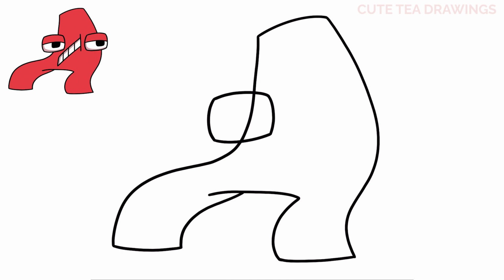And let's do the same thing for the right eye over here. Next, let's erase the overlapping lines inside each eye.